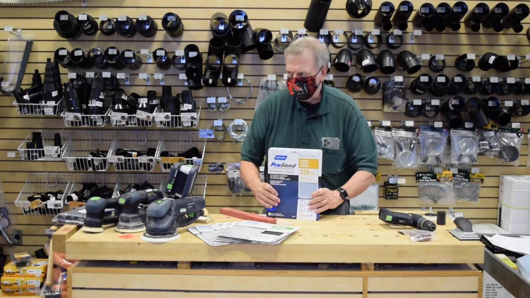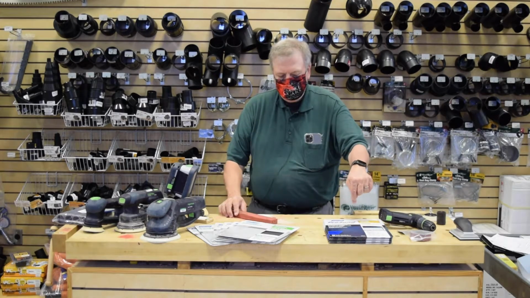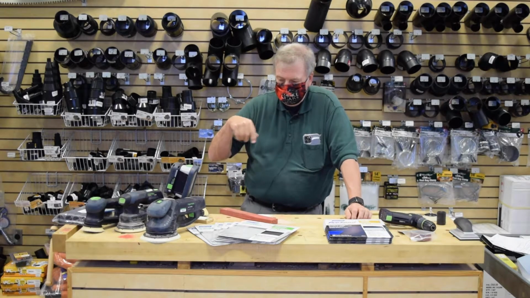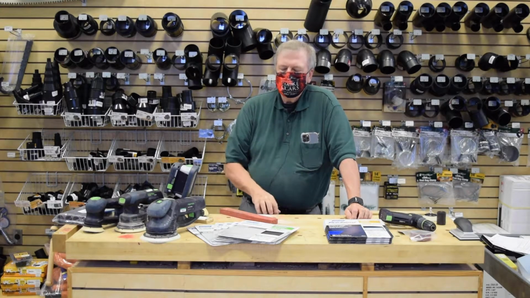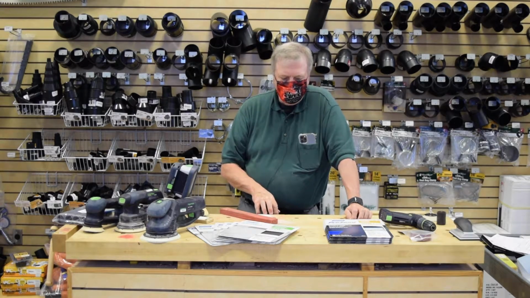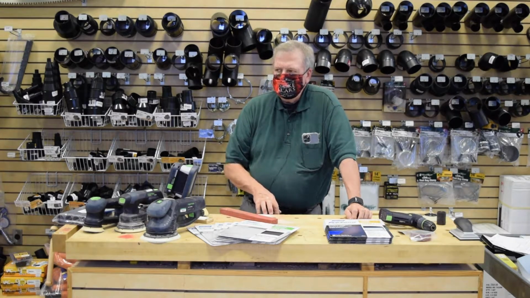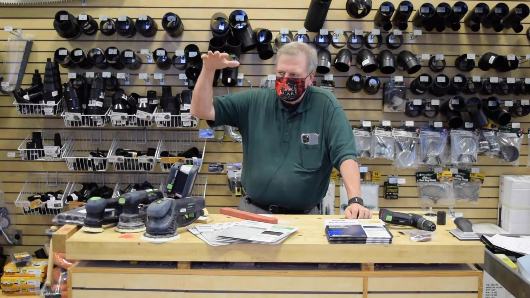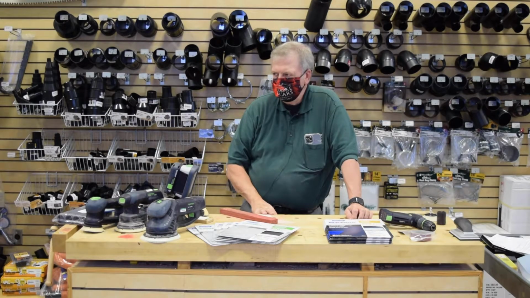Don't skip grits. Skipping grits is going to cost you more time. The 100 is half the depth of an 80. A 120 is 4 times. So I have to sand much, much longer with 120 to get all the wood down enough so the 80 scratches are wiped away.